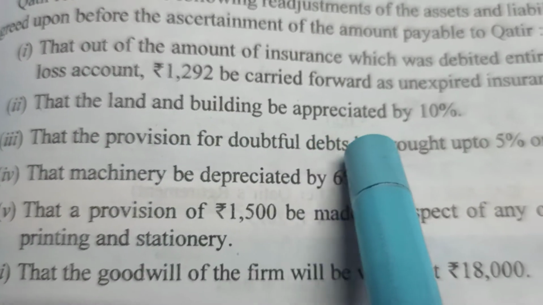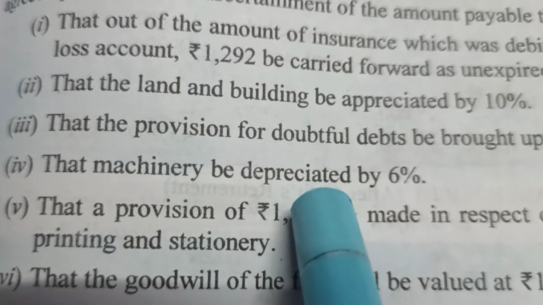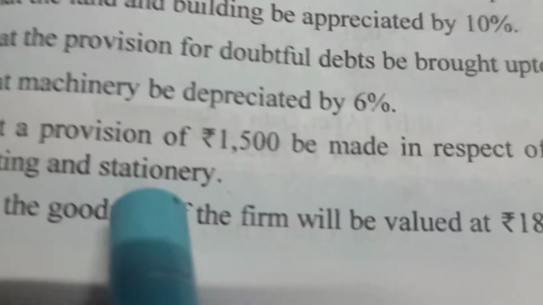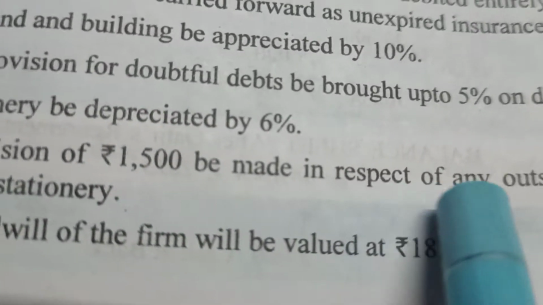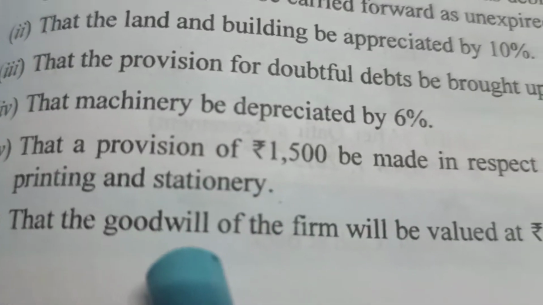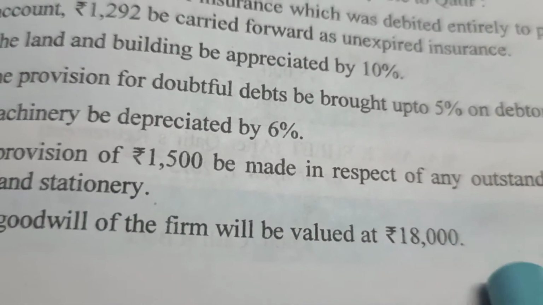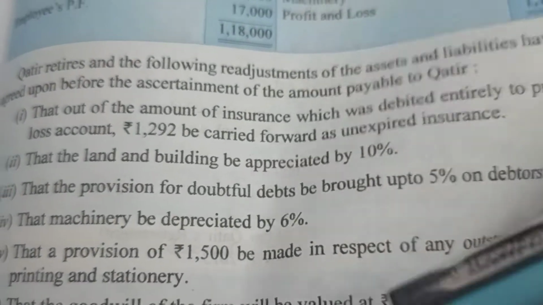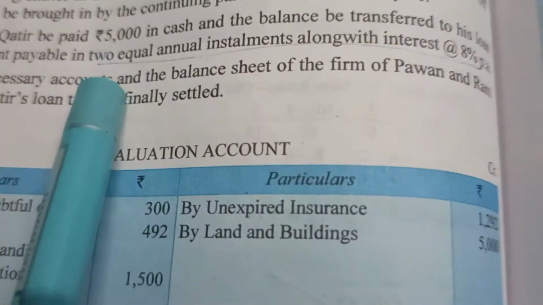Provision for doubtful debts be brought up to 5% on debtors. Machinery be depreciated, debit side. Provision of 1,500 be made in respect of any outstanding bill for printing stationery. Goodwill of the firm be valued at 18,000. Here goodwill is being valued at rupees 18,000. Goodwill of the firm is 18,000.